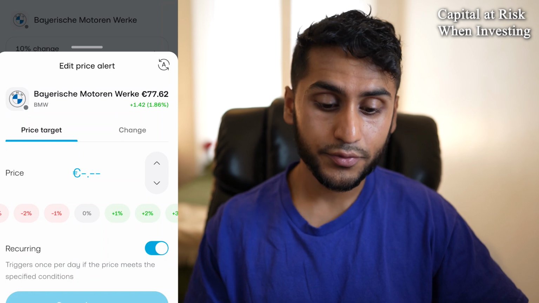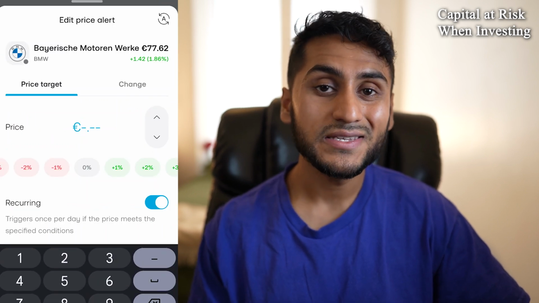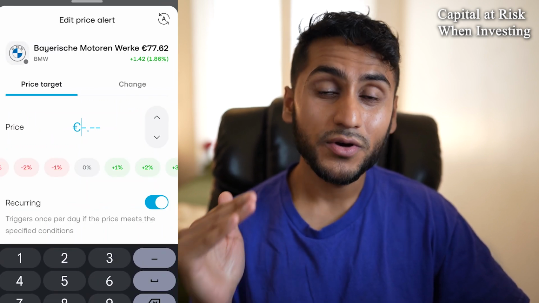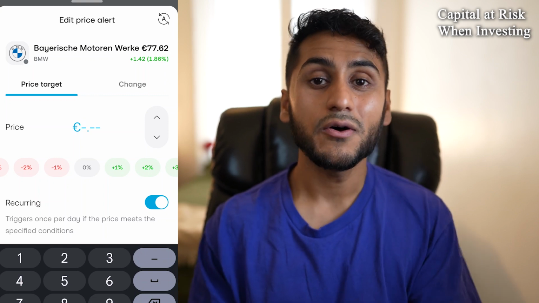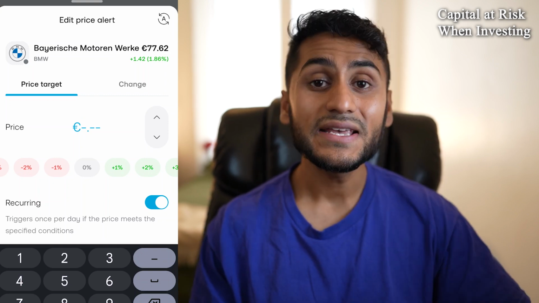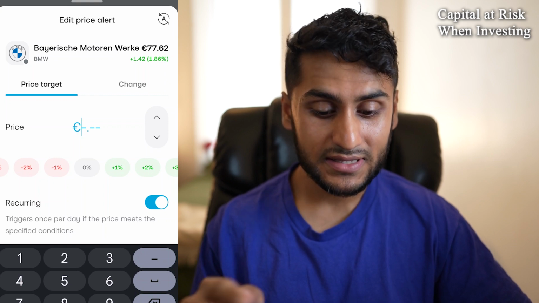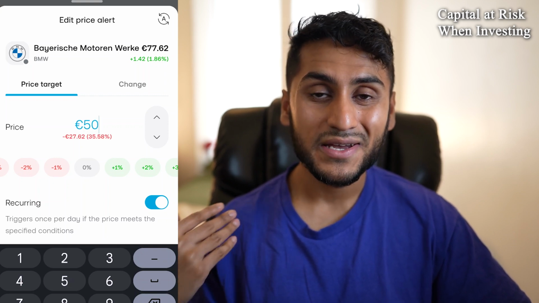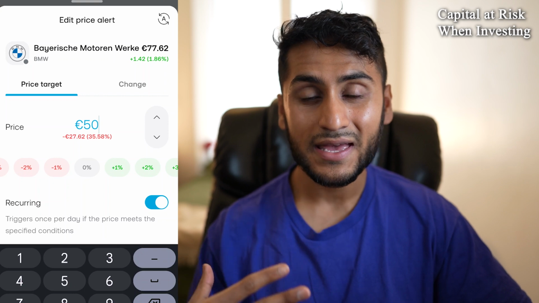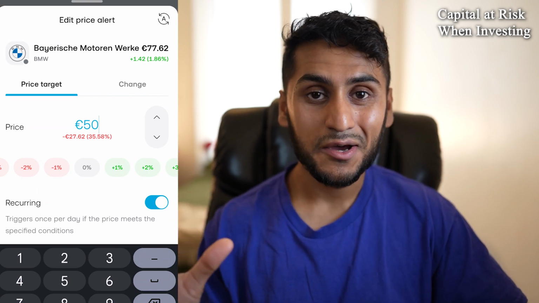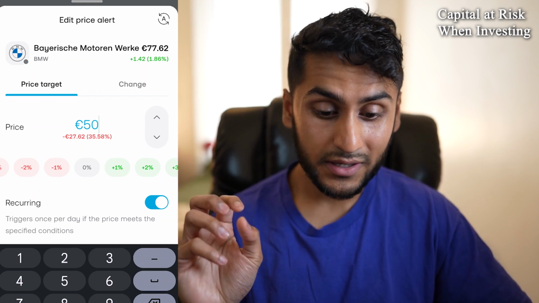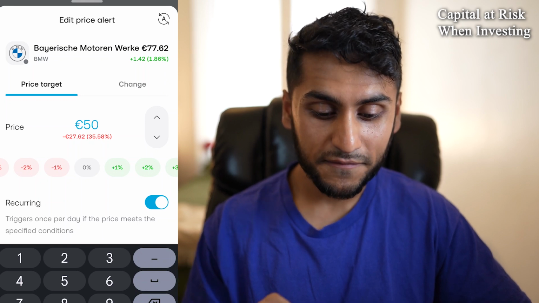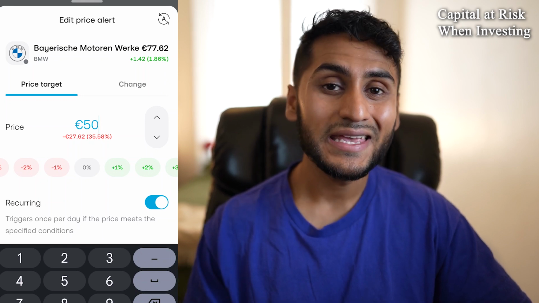And over here, for example, you can be notified when the price reaches a certain amount. For example, currently speaking, right now, the price of BMW share for one share anyway is 77 euros and 62 cents. So let's say I want to get myself a bargain in my opinion, and I think, this is a random number that I just plucked out. At 50 euros, I feel like that's a bargain. Again, a very random number, but I can put in 50 euros.